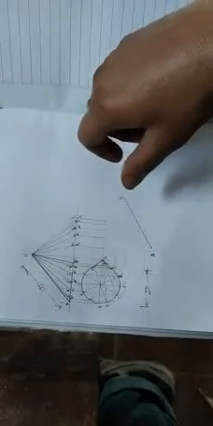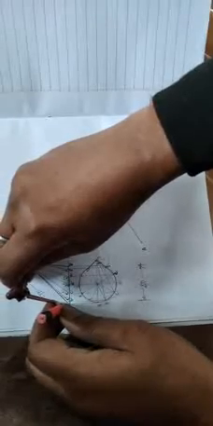So if we cut the cone along the longest generator, OA dash, then we can see the development just like this. I am showing you this in the drawing. So take OA dash, this is the true length. So take O dash.